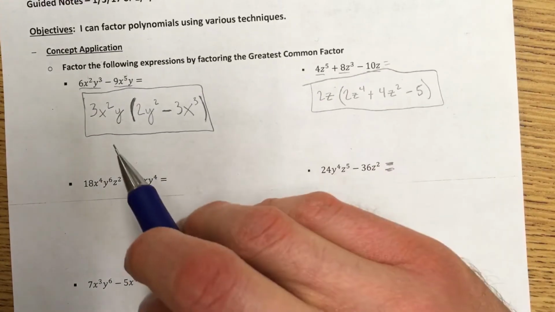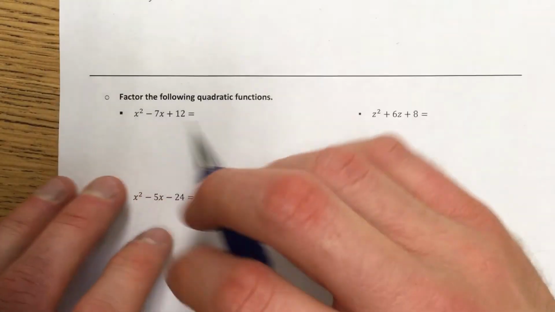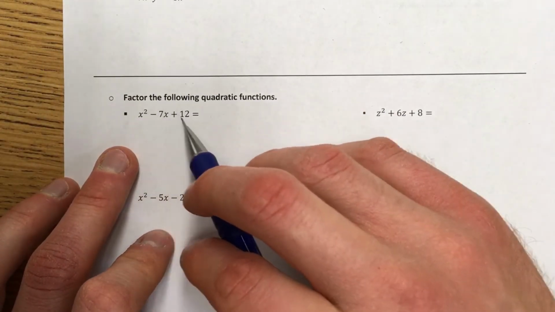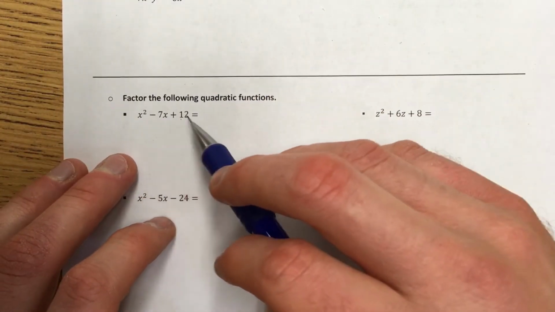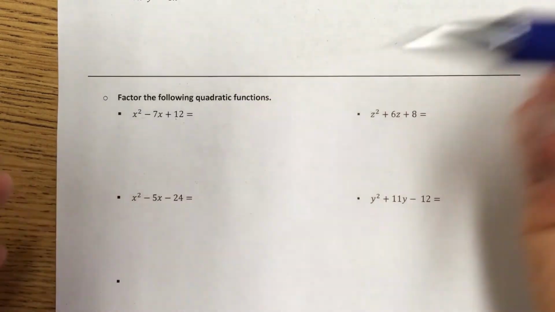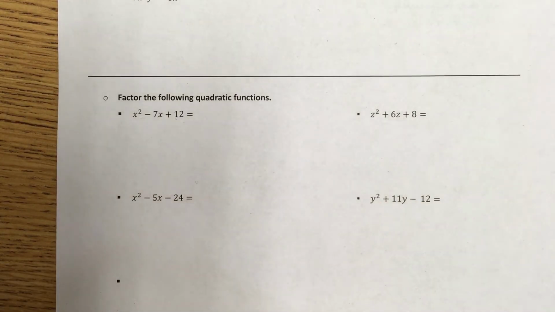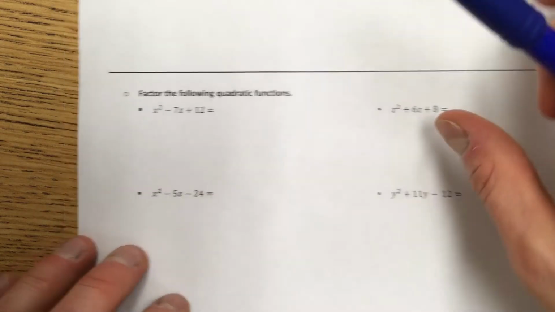So here, like we said, 6 and 9 have a 3 in common, so we can factor that out. If we look at these 3 terms, the x squared, the 7x, and the 12, they don't all have an x. They don't all have numbers that go into each other. I mean, 1, but anything divided by 1 is itself, so we can not worry about that. So you have to resort to a different type of factoring.